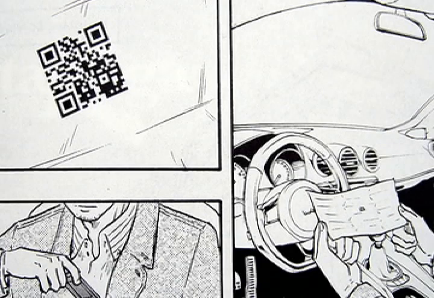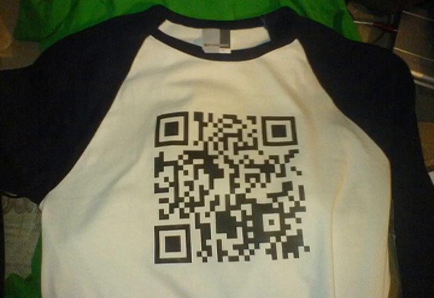Here you see a QR code make a guest appearance in a comic book. Here's a QR code on a t-shirt. So when the wearer is walking down the street, someone can pull out their mobile device and scan the code and see what message the person has on their t-shirt.